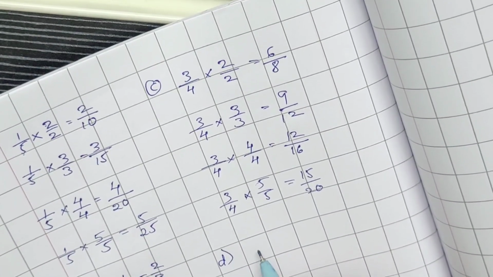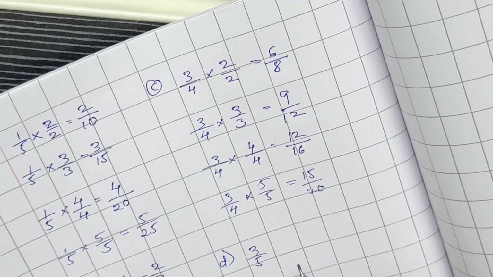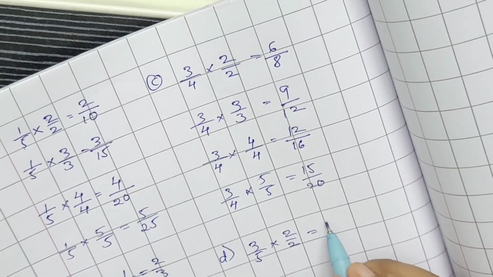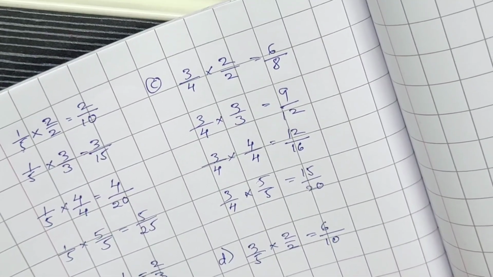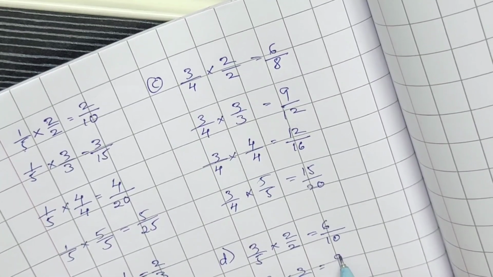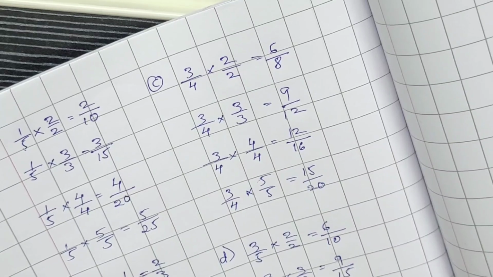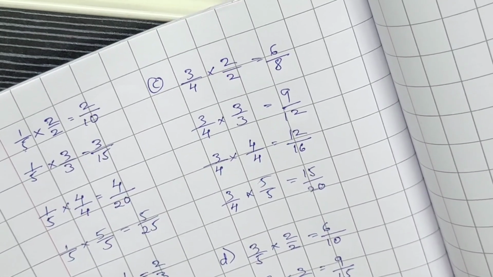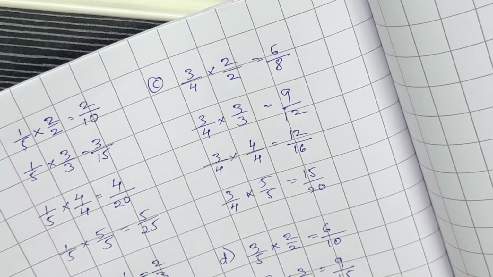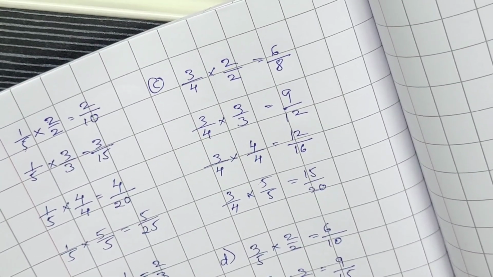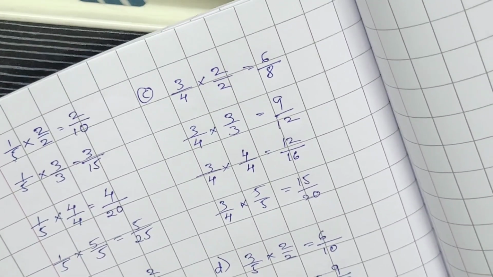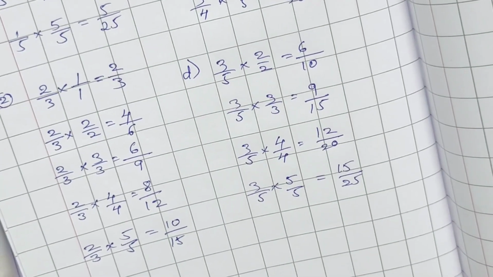Next, D. 3 by 5. 3 by 5 into 2 by 2. 3 by 5 into 3 by 3. 3 by 5 into 4 by 4. 3 by 5 into 5 by 5. 15 by 25. Understood?